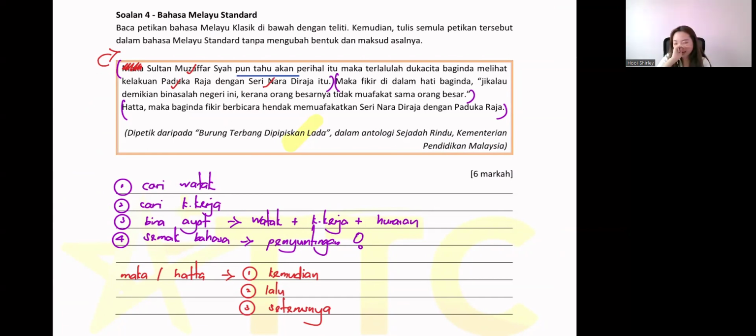If it's in an ayat active, all your kata kerja must be with the imbuhan active, isn't it? Meaning to say, mengetahui. Sultan Muzaffar Shah mengetahui perihal itu, maka I change to lalu. Lalu terlalulah duka cita baginda. Who feels sad? Baginda feels sad, isn't it?